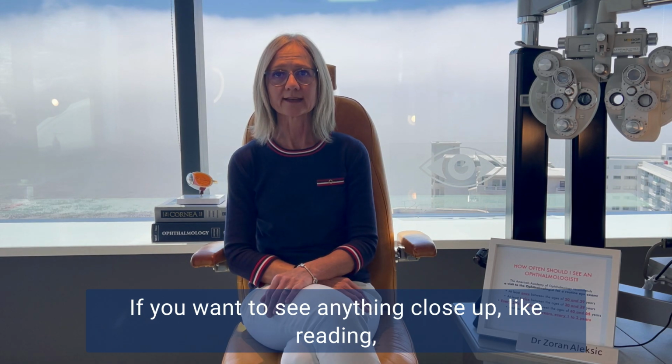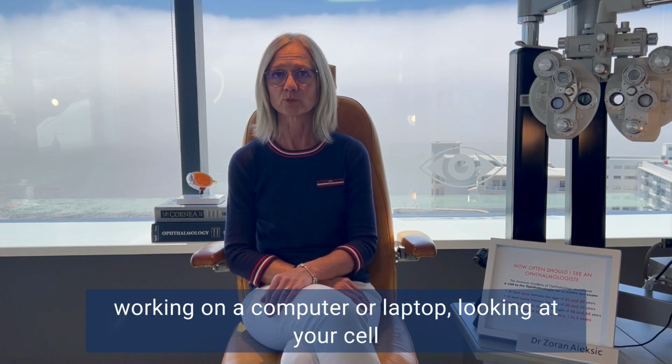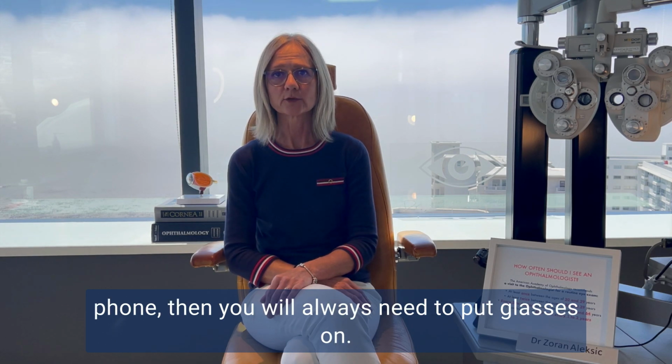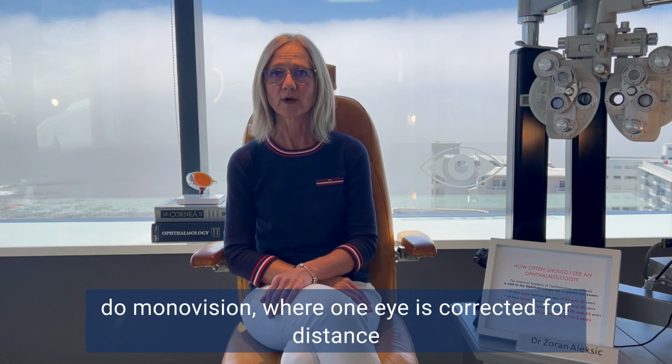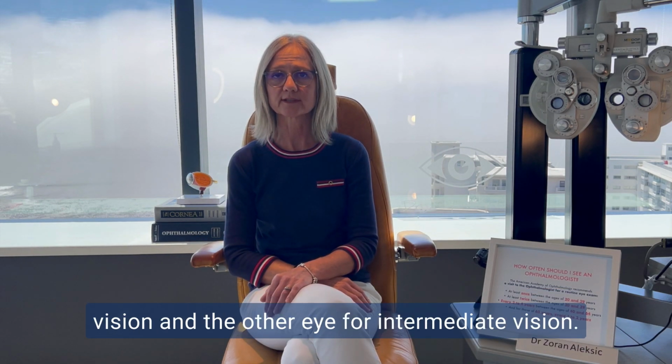If you want to see anything closer, like reading, working on the computer or laptop, looking at your cell phone, then you will always need to put glasses on. Another way to use a monofocal lens is to do monovision, where one eye is corrected for distance vision and the other eye for intermediate vision.